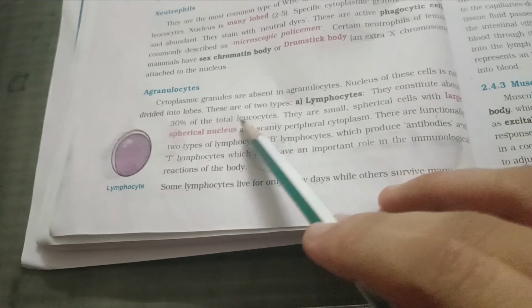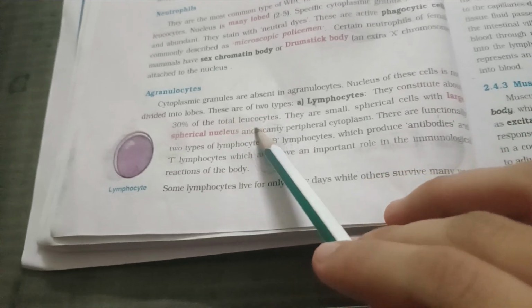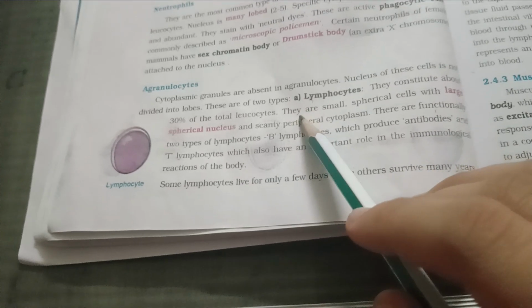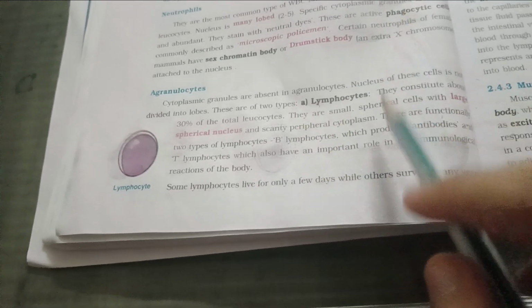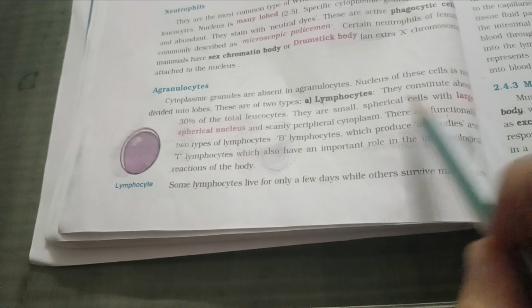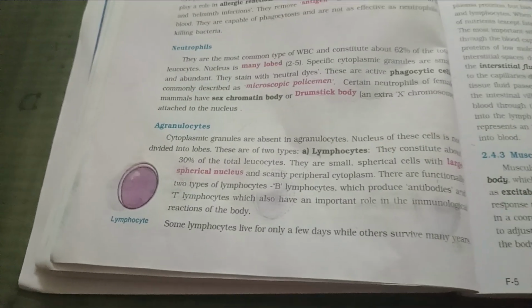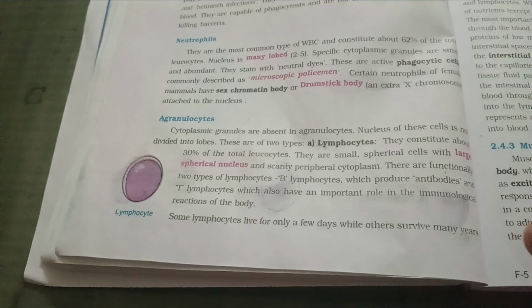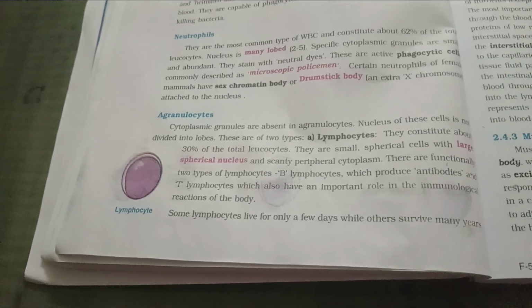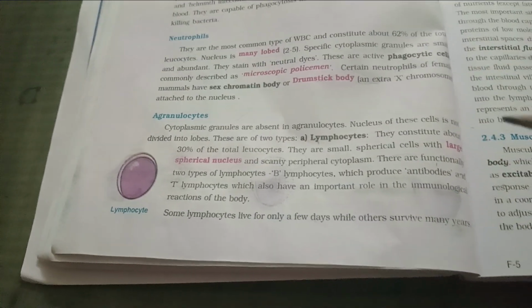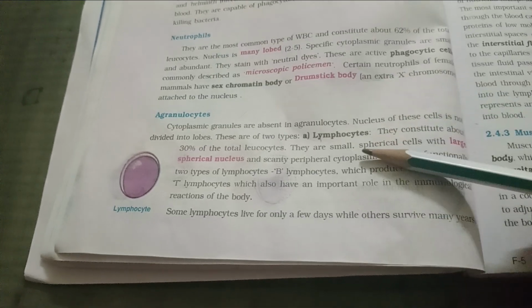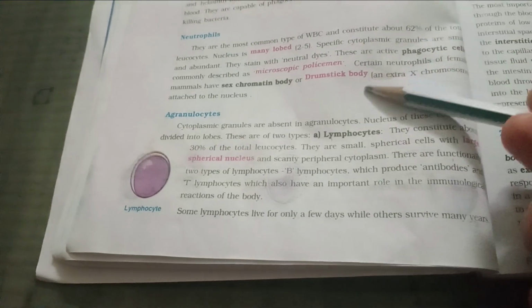First, lymphocytes. They constitute about 30% of the total leukocytes. They are small spherical cells with a large spherical nucleus and scanty peripheral cytoplasm. They have cytoplasm, but they don't have cytoplasmic granules.